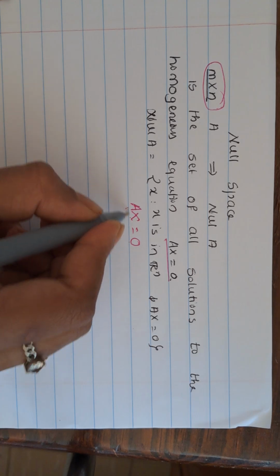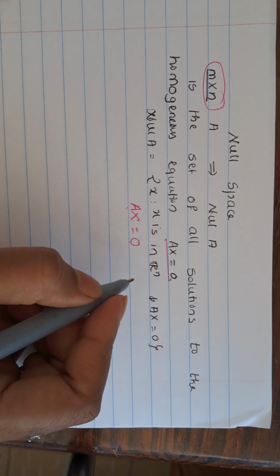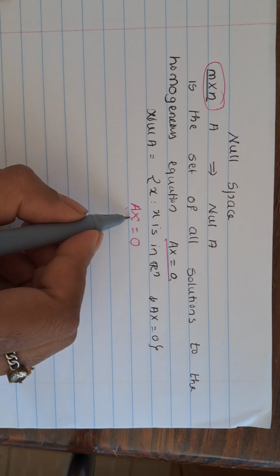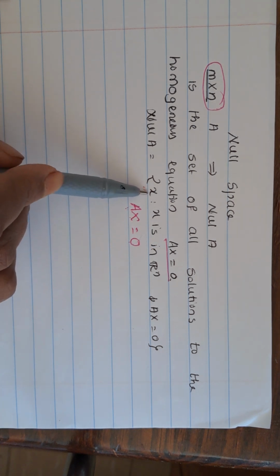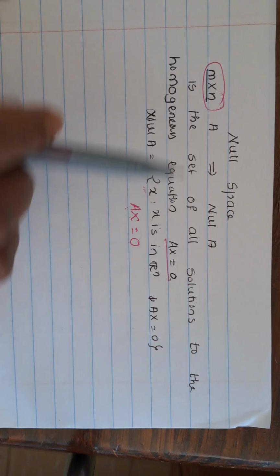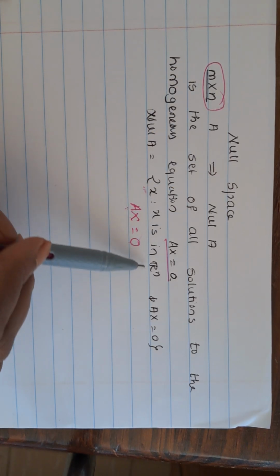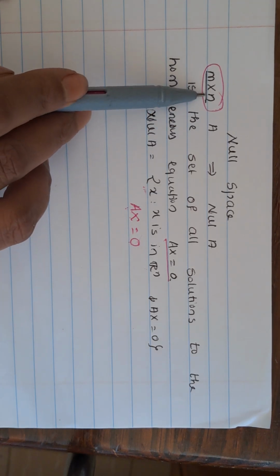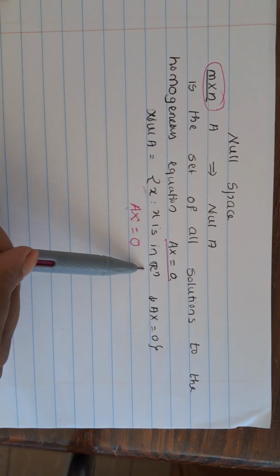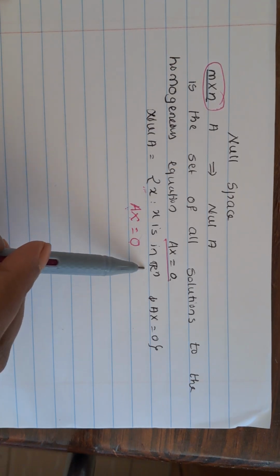So this particular homogeneous equation yields many solutions. We will take the collection of all those vectors x, and these vectors are in Rn. If A is an m cross n matrix, then x is in Rn. For example, if it is a 2 cross 3 matrix, then x is in R3. If it is a 3 cross 4 matrix, then x is in R4, and so on.